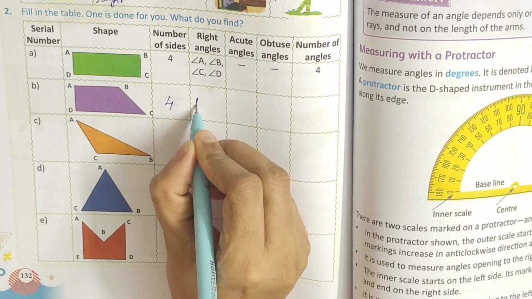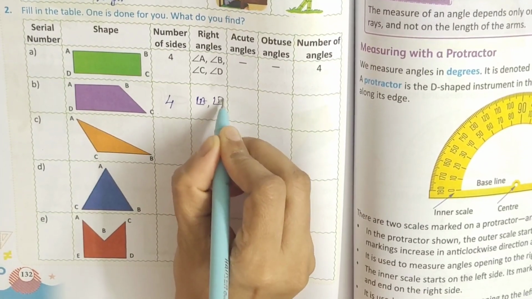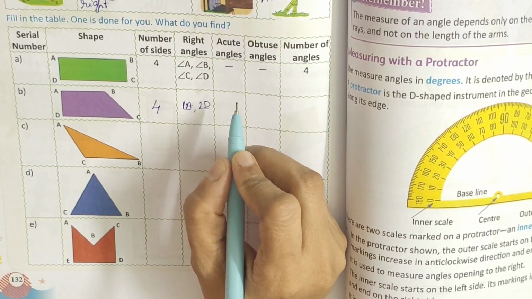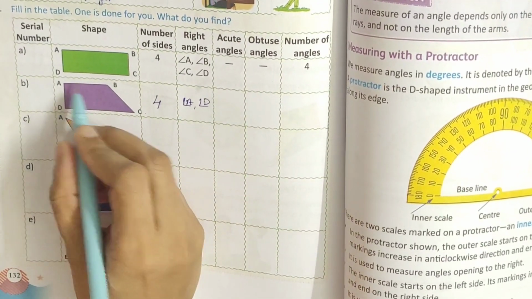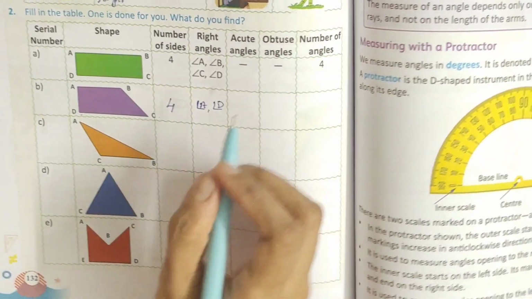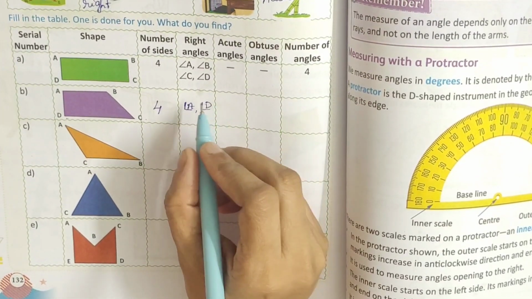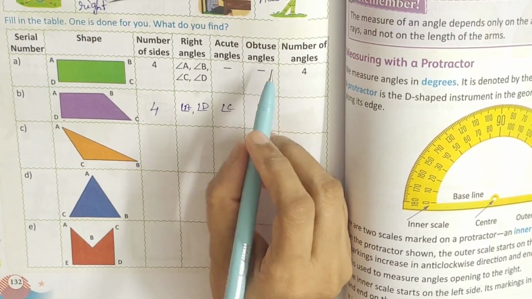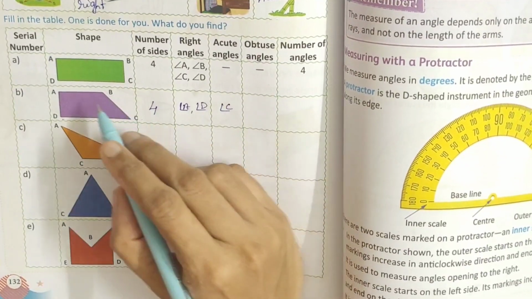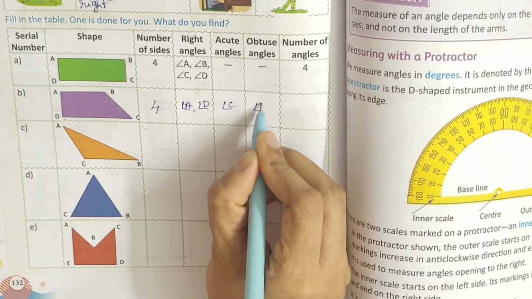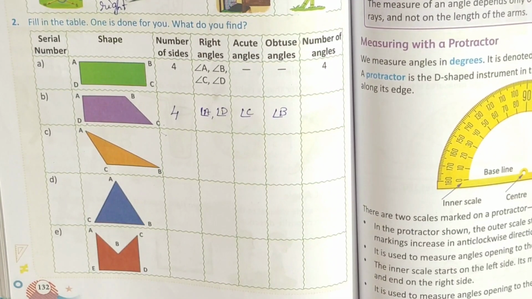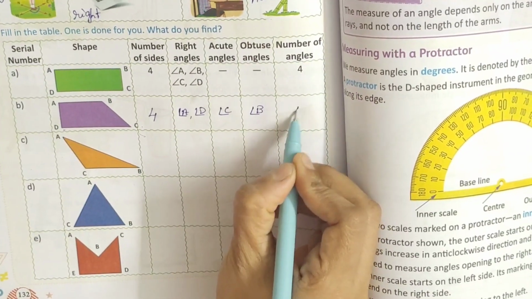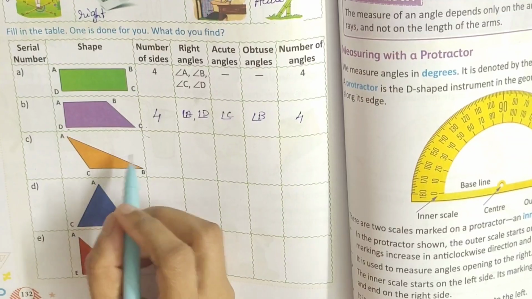Angle A, angle D. Next, acute angle, angle A and angle D. Next, acute angle, angle C. Next, obtuse angle, angle B. Next, number of angles. How many angles? 1, 2, 3, 4. 4 angles.